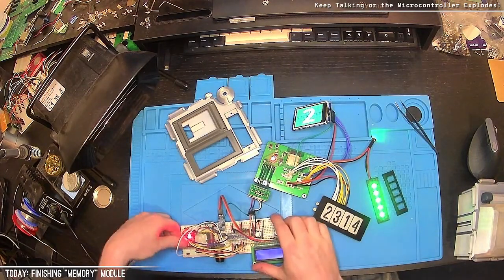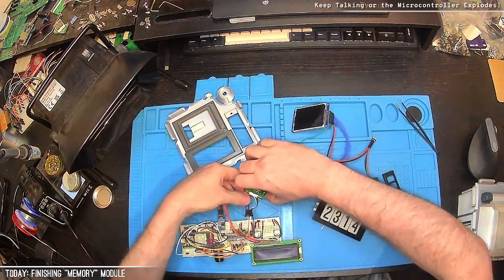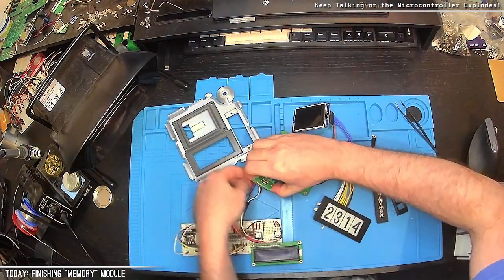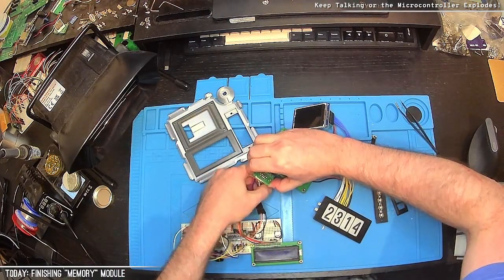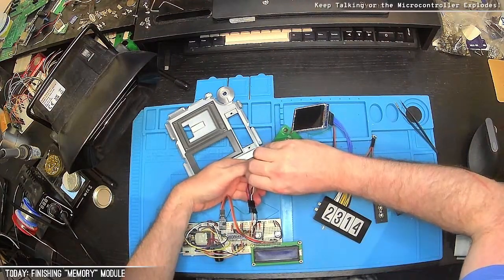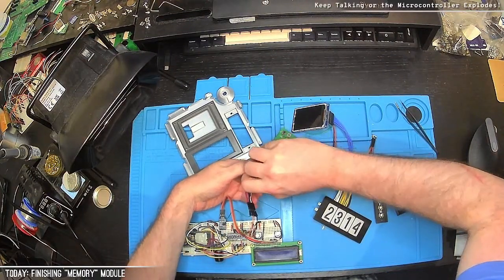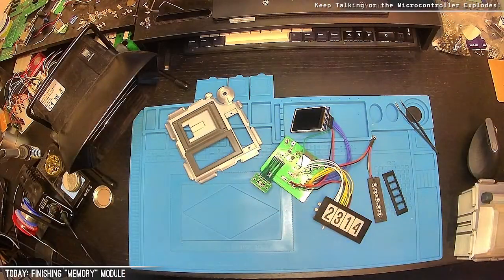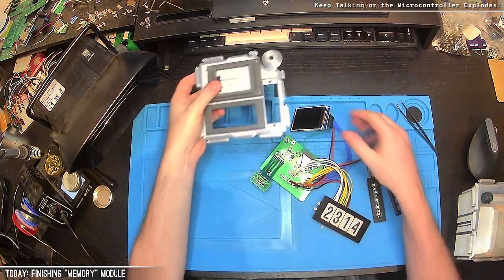But basically, if I unplug this, this is really tough to get off. It's not meant to be plugged in without the box. But the rest of this can be assembled pretty easily.